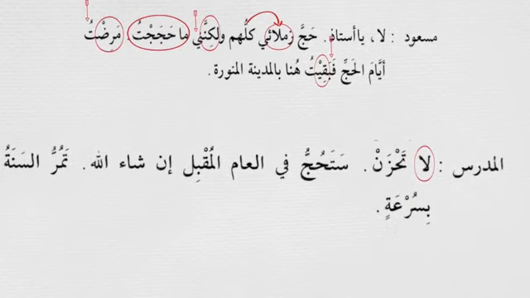So, what does the teacher say? La tahzan. So, what is this la? So, we can see the fi'l having sukoon. So, this is la nahiya. So, it is tufidu amr. So, it says la nahiya, tahzan. Don't be sad. Don't worry. It says don't be sad.